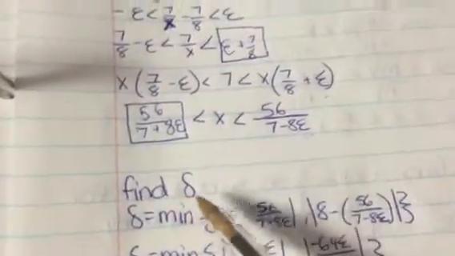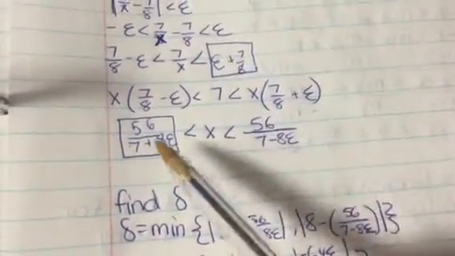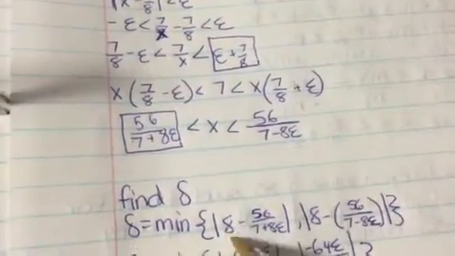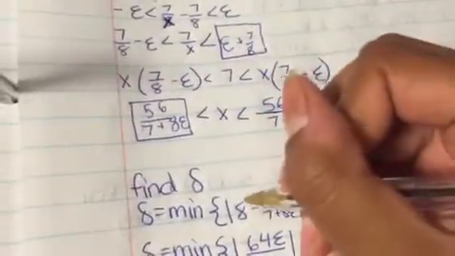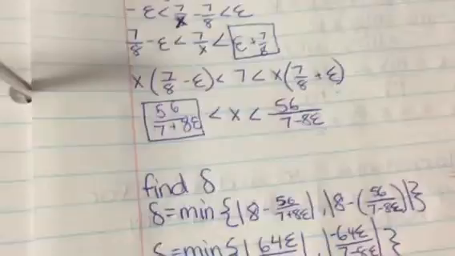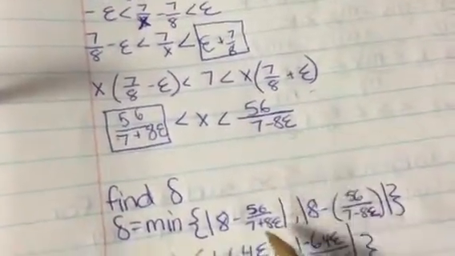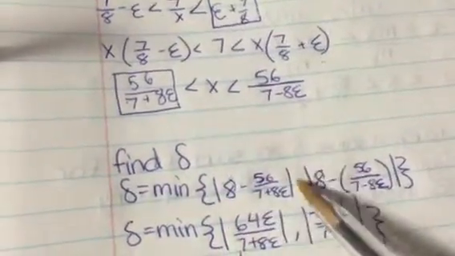Now they want you to find delta. And in order to find delta, you have to plug in the intervals and subtract them by the c. And the c is 8. This is not a delta, this is an 8. This is an 8 as well. So you subtract the value that you got as the interval from the value of c, and you make sure it's absolute value.